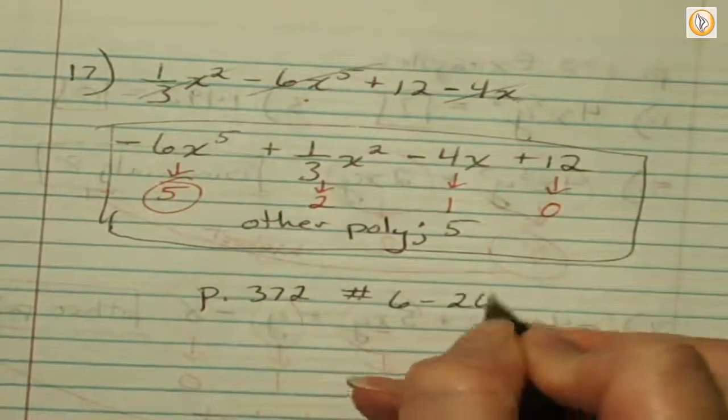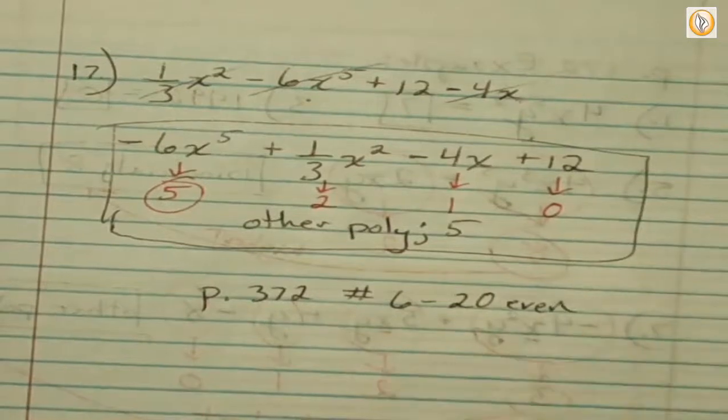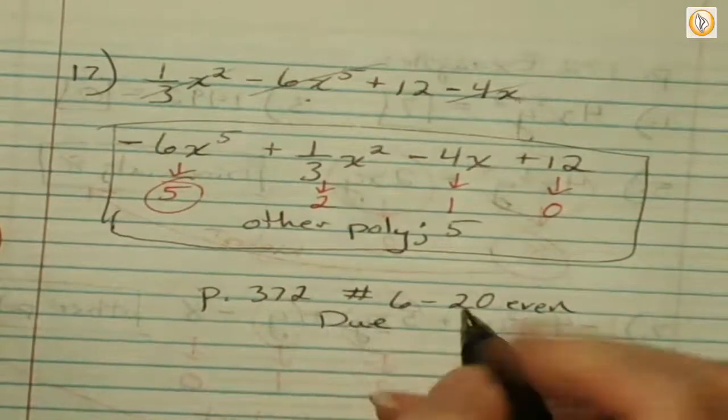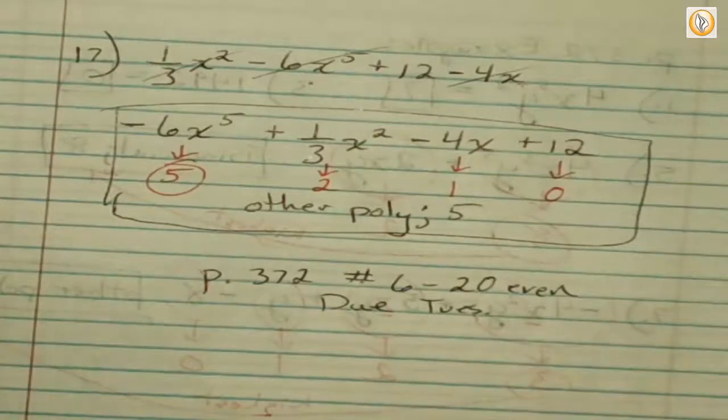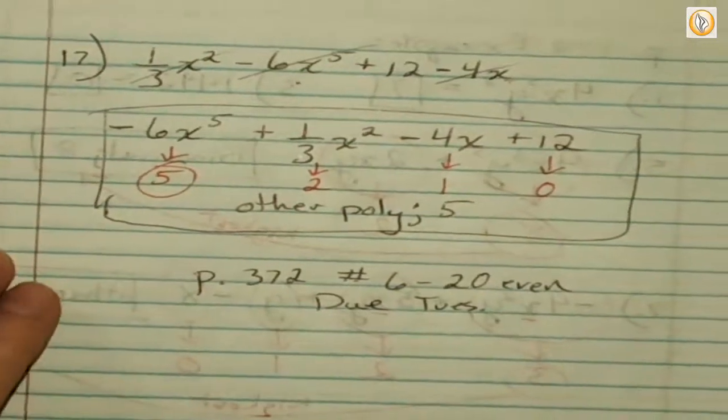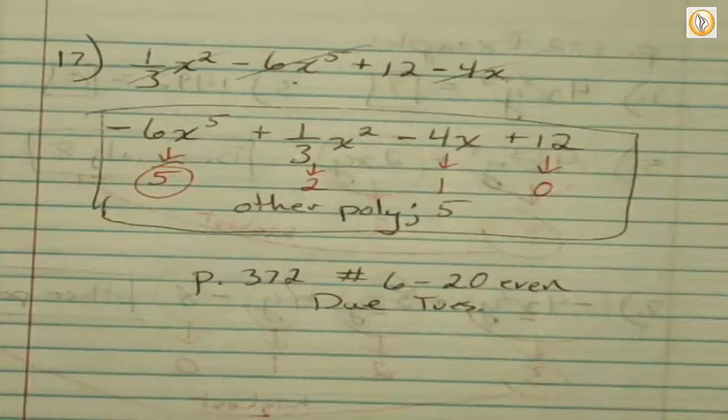Numbers 6 through 20 even. That's like A problems. I'm not going to have you do the other stuff. Y'all just had a stressful week. So it's due Tuesday. I will be assigning IXL tomorrow. And you will have a quiz coming up, either Friday or Monday. I can't remember when.